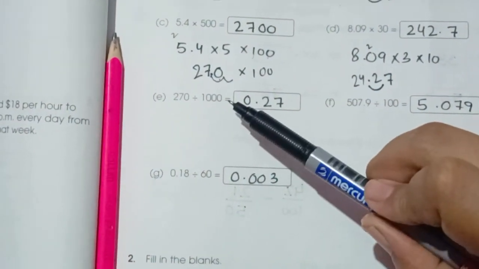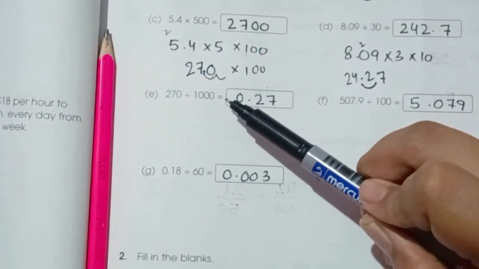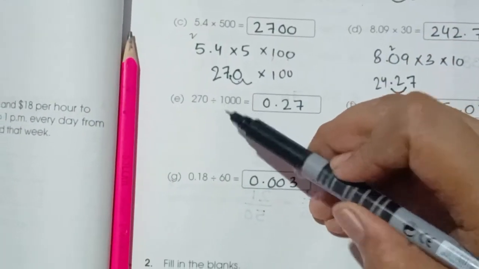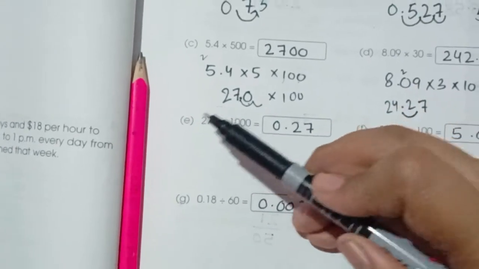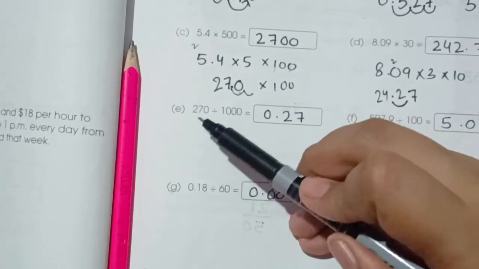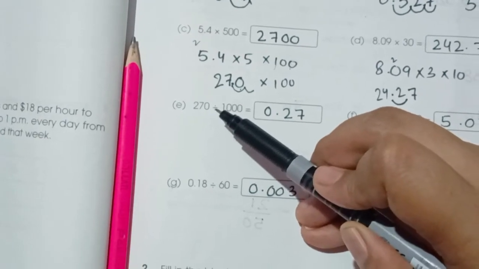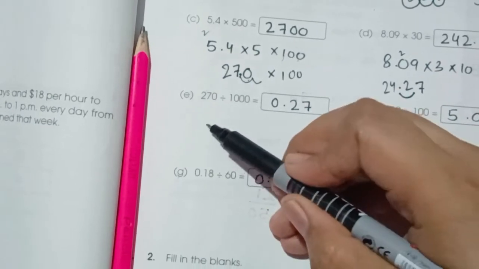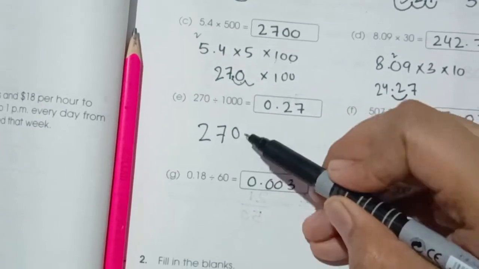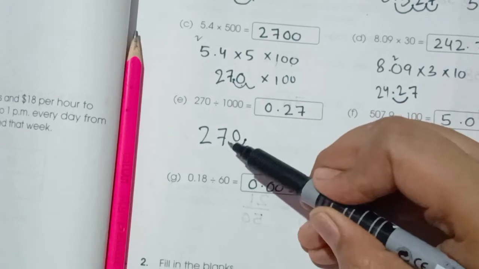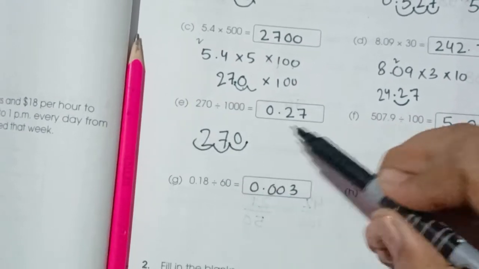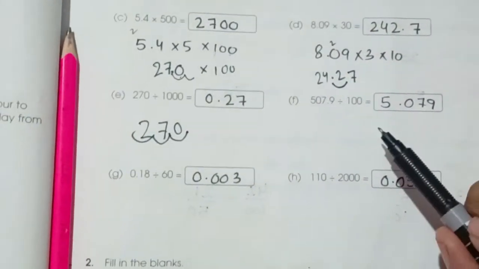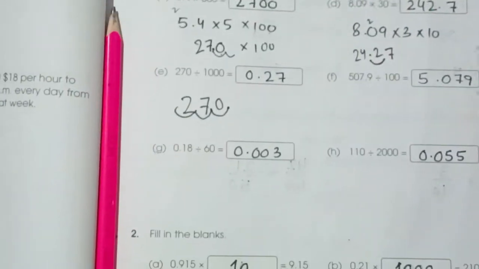In the division, we are going to move the decimal point to the left side. Like we have 1 2 3. So if there is not a decimal point in a number, it means the decimal point should be at the end here. So we are going to move this 3 times. 2 7 0. Here is the decimal point. 1 2 3. So the answer is 0.727. Same as it is, we move the decimal point 2 times.